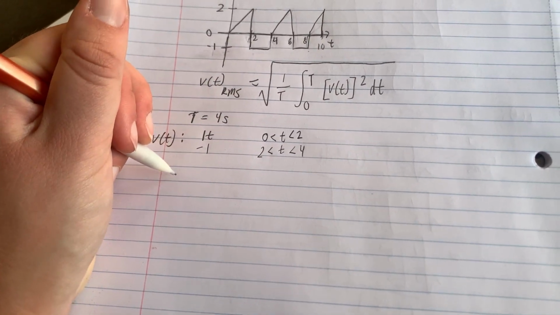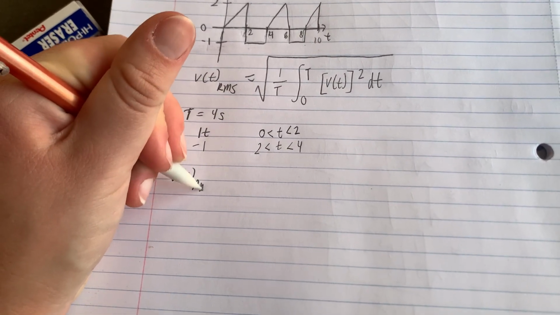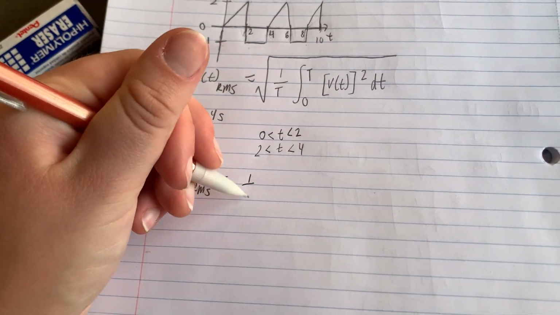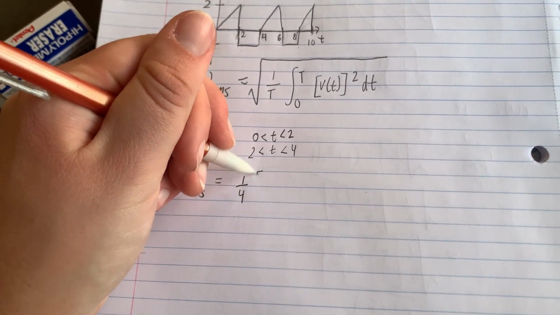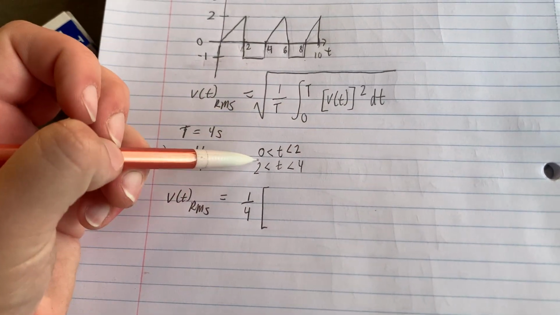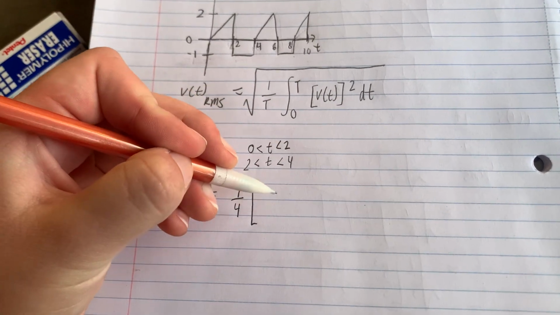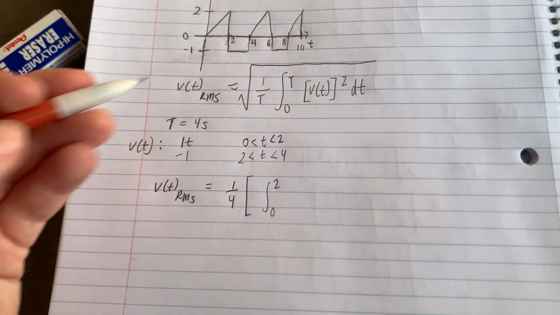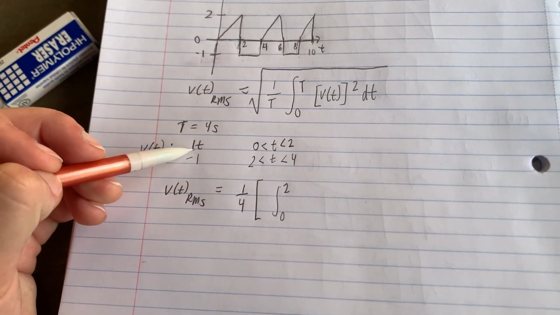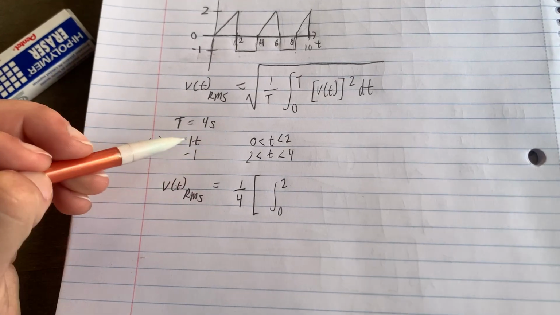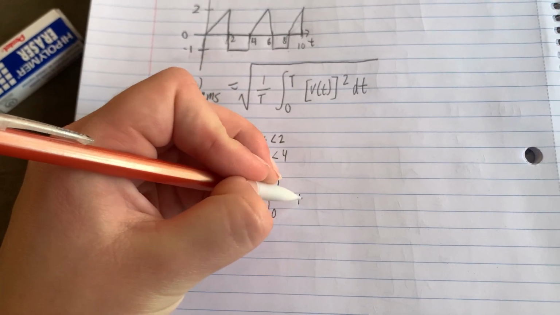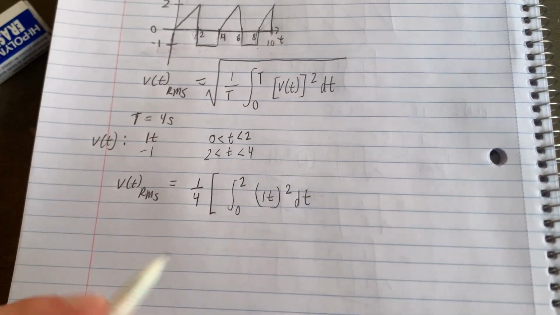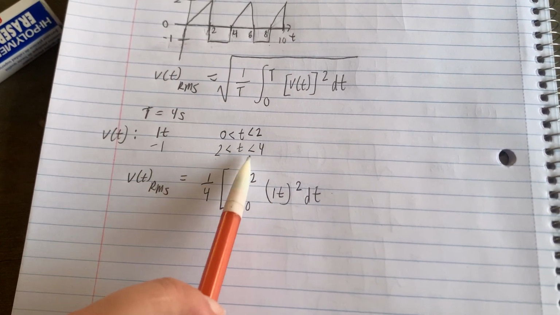So v of t RMS equals 1 over the period, which is 4 seconds, so 1 over 4. Now I'm going to need to do two different integrals because I have two different sets of bounds. So we'll simply break up the integral from 0 to 2. So our first interval, 0 to 2. Our function, v of t, from 0 to 2 is 1t. So 1t, don't forget to square it, dt. Our second interval will be from 2 to 4.